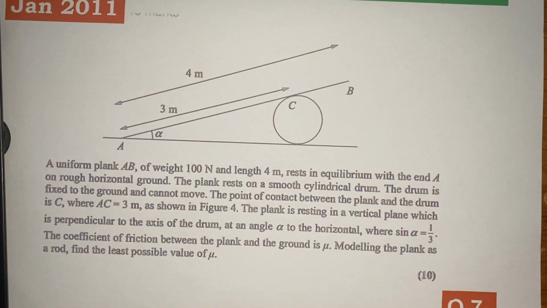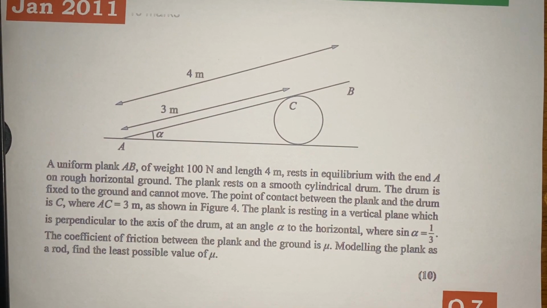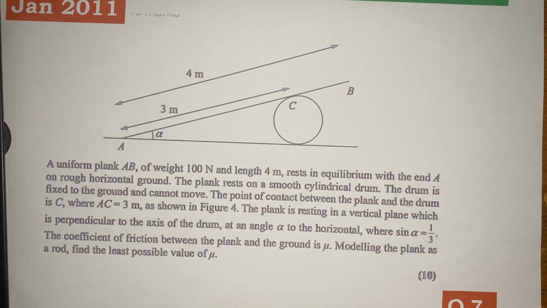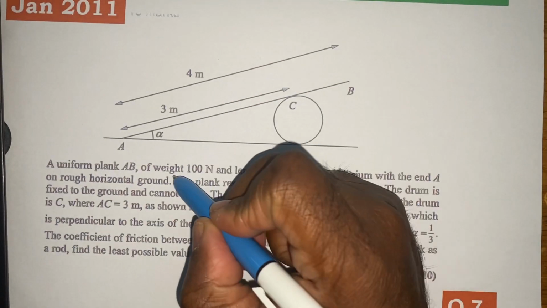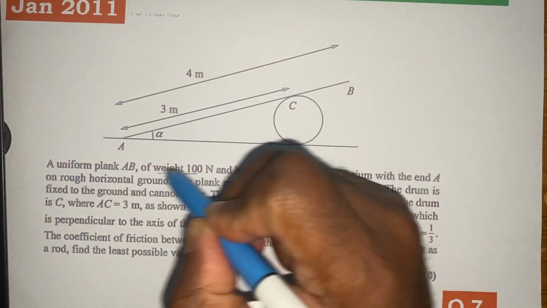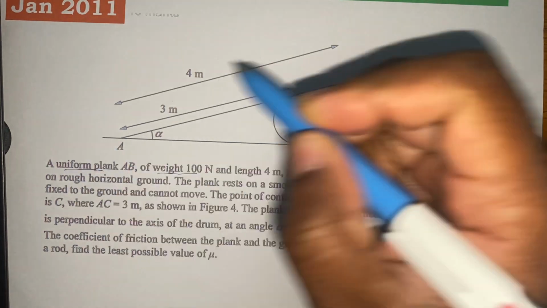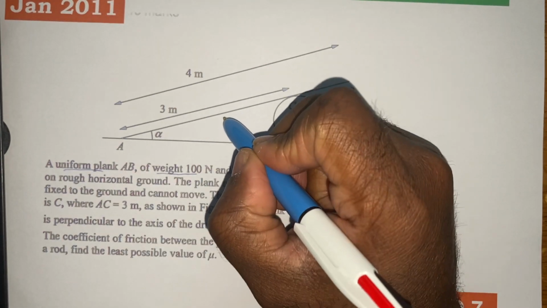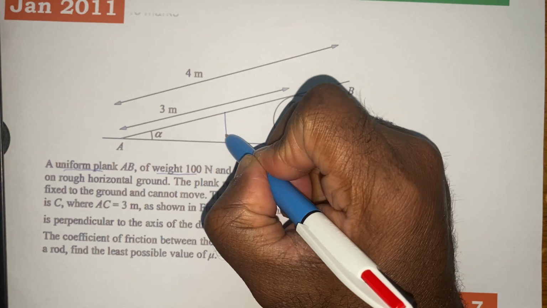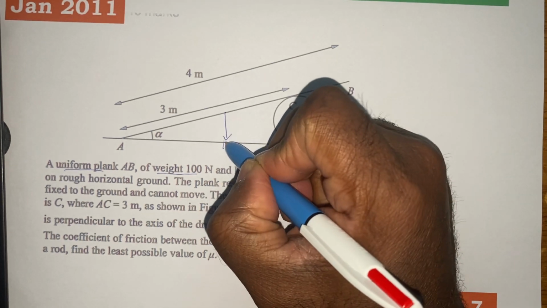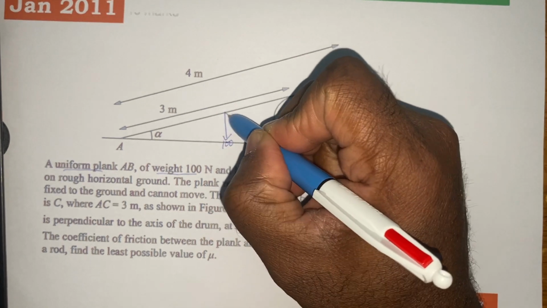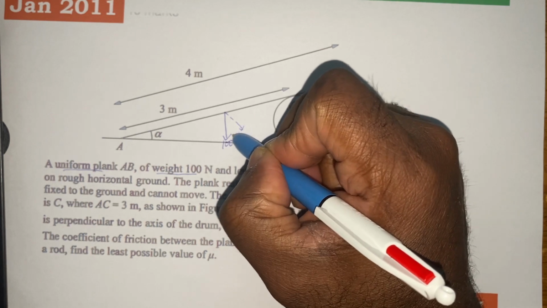In this video on leaning rod, we have a uniform plank of weight 100 newtons. Do note that they've given us weight rather than mass. Since it's uniform, the weight will be acting down the middle, halfway along the 4 meters, so we can put something like this. It'll just be 100 rather than 100 g. And then we can decompose in this fashion.